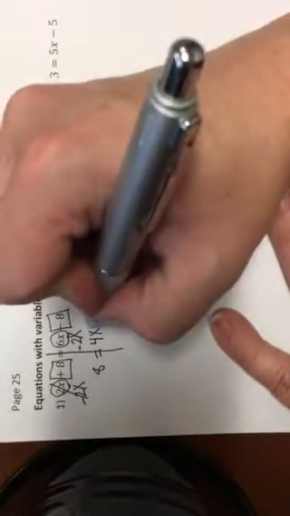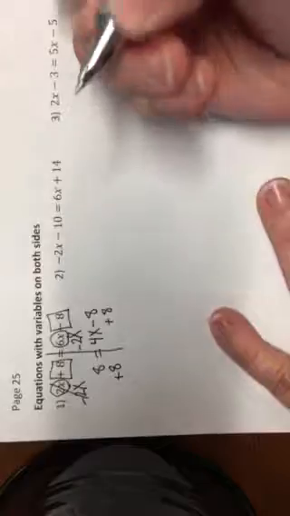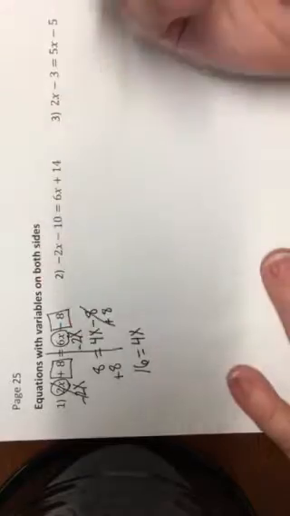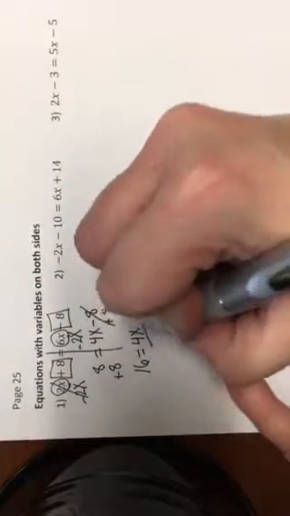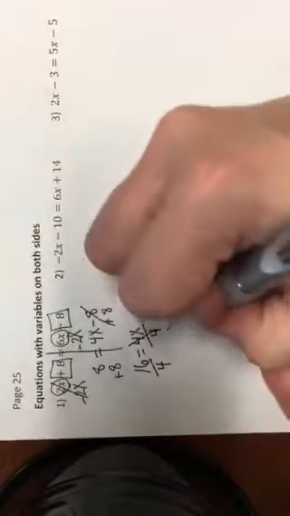So since I have numbers and numbers, now I need to do the opposite of subtracting 8. So I'm going to add 8 to both sides. I do that because that zeroes out. This gives me 16 is equal to 4x. And to get rid of the multiplying by 4, I do the opposite. So I'm going to divide both sides by 4. So I wind up with x equaling 4.